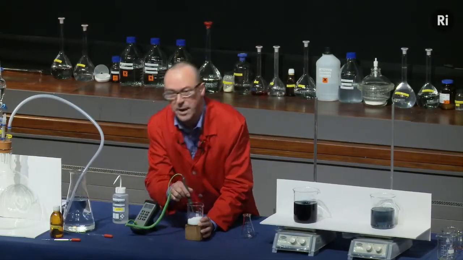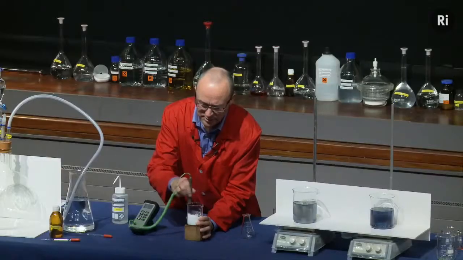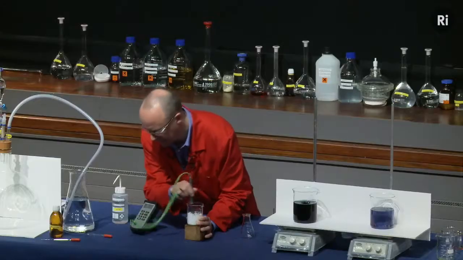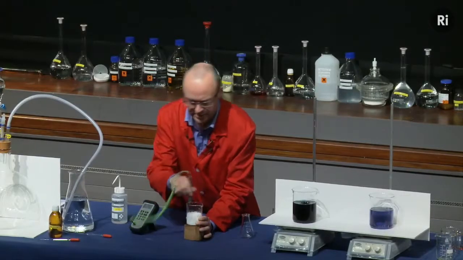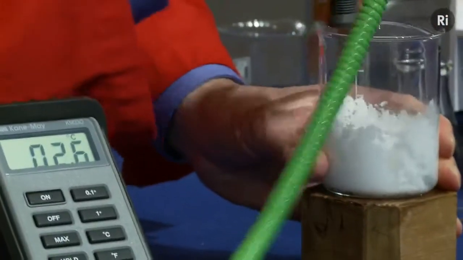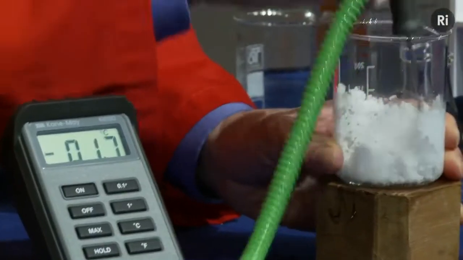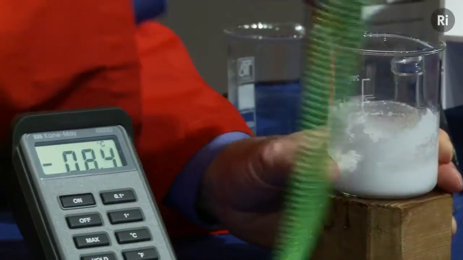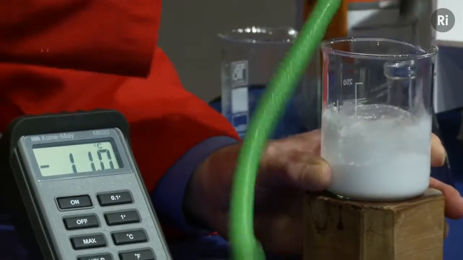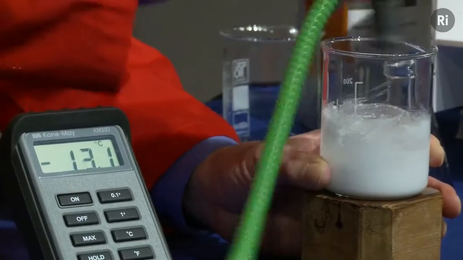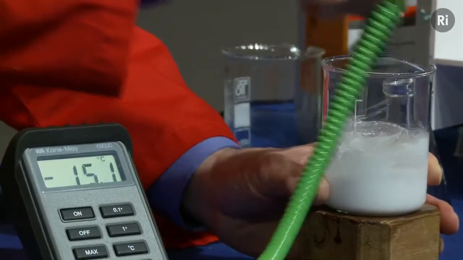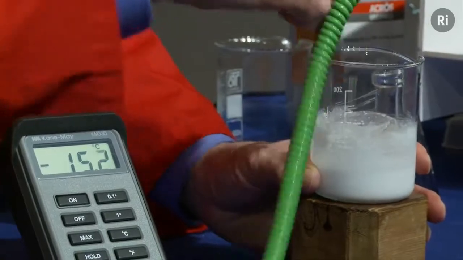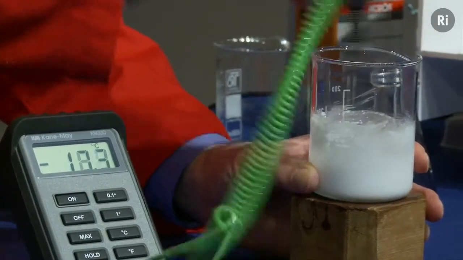So you can see the temperature there is about 20 degrees. But let me start to mix the powders together, and we'll see what happens to the temperature. So the temperature is falling very quickly, well below 10 degrees now. And the temperature's just gone negative. This is now below 0 degrees, so it's minus 7 degrees. So the temperature is falling very rapidly. The other thing that's happened is that it's turned from a solid into a liquid. So it's now become a sort of slushy white liquid. The temperature is down at minus 15 degrees, so well below the freezing point of water.